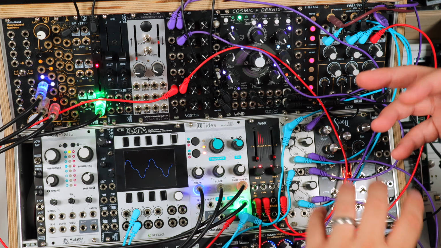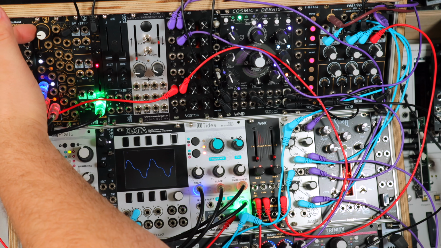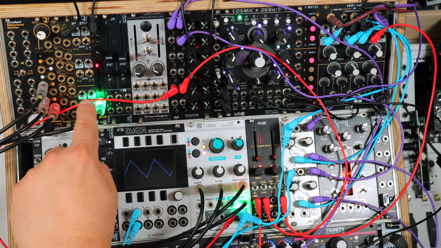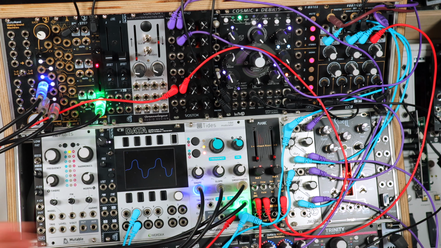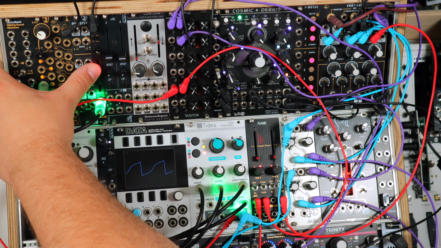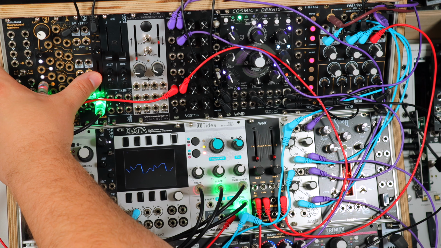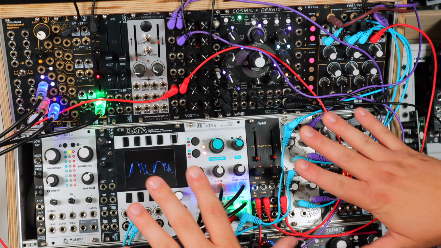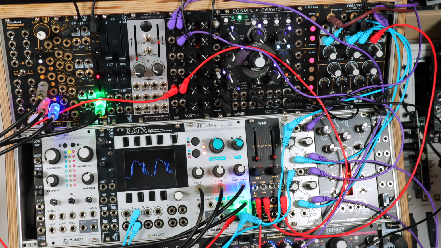Go for a much more slowly evolving patch, but keeping that moving that bit faster. I also have an offset and LFO this time into level, so if I reduce the offset, we've got some tremolo kind of pulsing of that level as well.